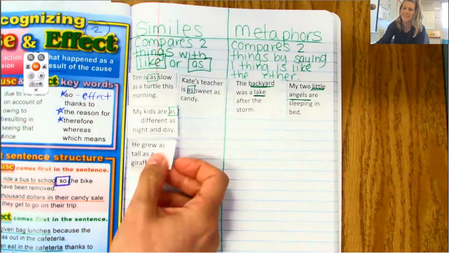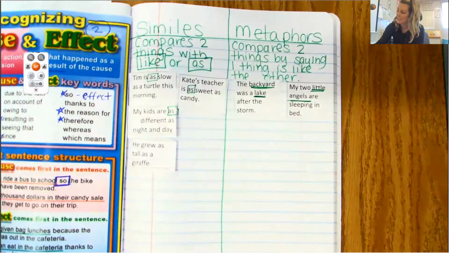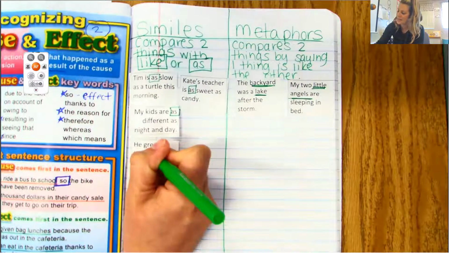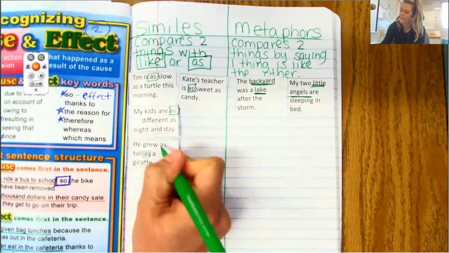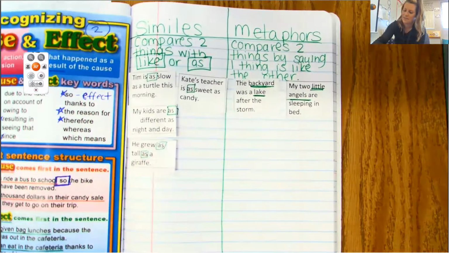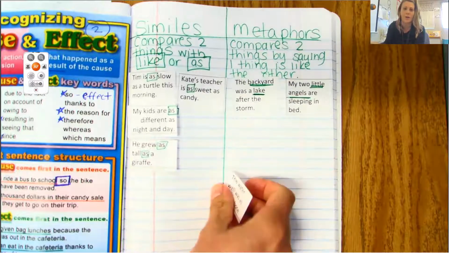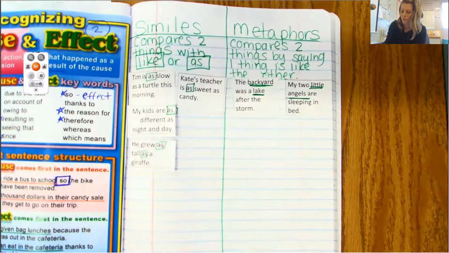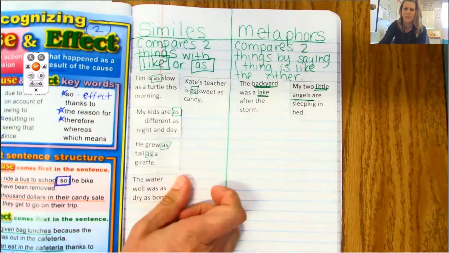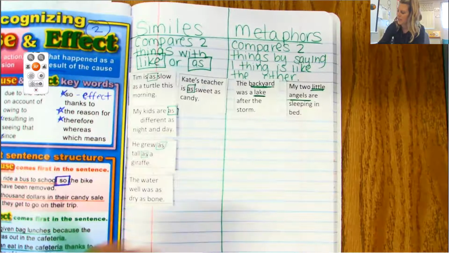That would also be a simile. Tall as a giraffe. The water well was as dry as a bone. Simile or metaphor? That one's a simile too. We've got way more similes. And we've got that as.